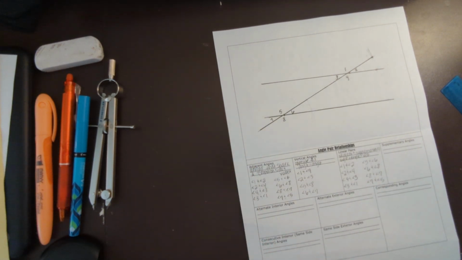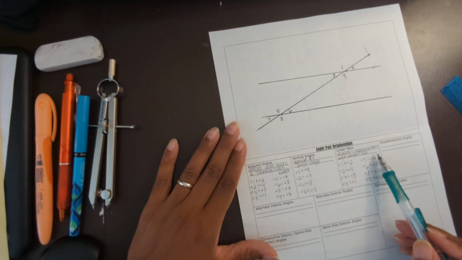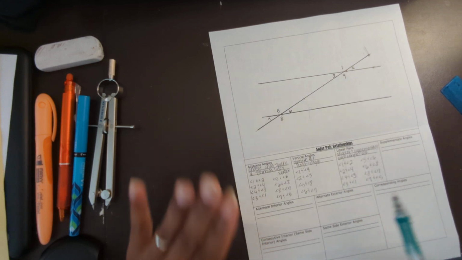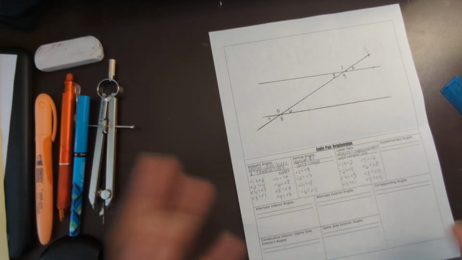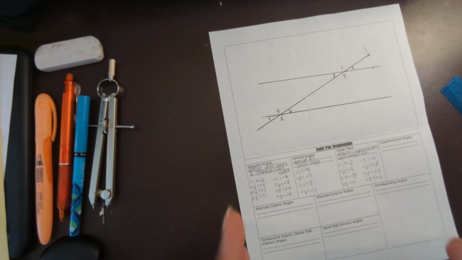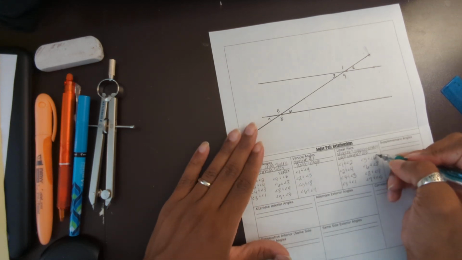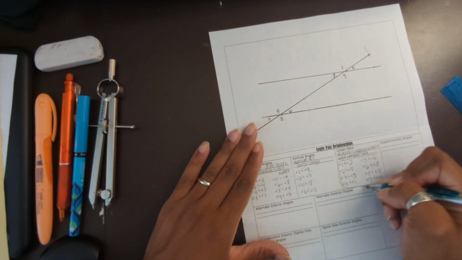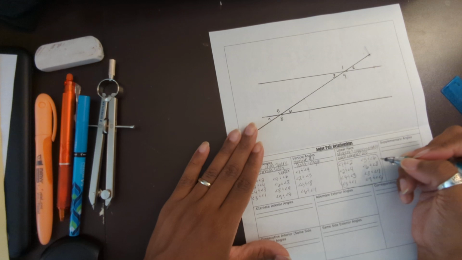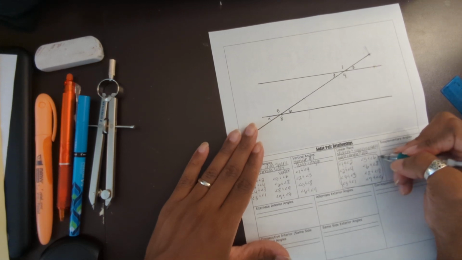All right, now here's where stuff's gonna get a little hairy. It's gonna get a little sticky. It's gonna get a little weird, okay? So for supplementary angles, it is not only all of these, but it's also gonna be any 2 angles that come together to equal 180. They don't have to be next to each other though. So for the sake of efficiency, I'm going to do this.